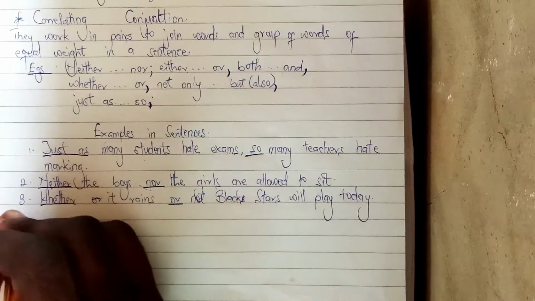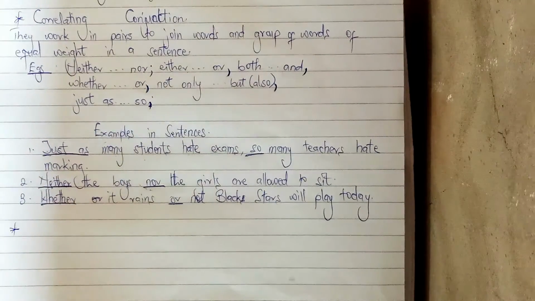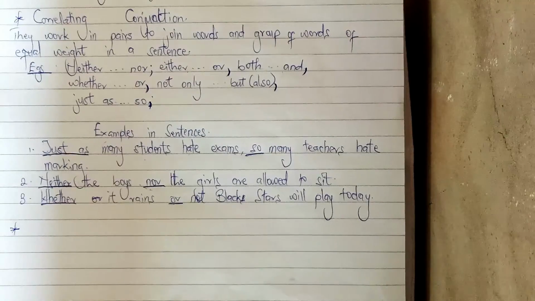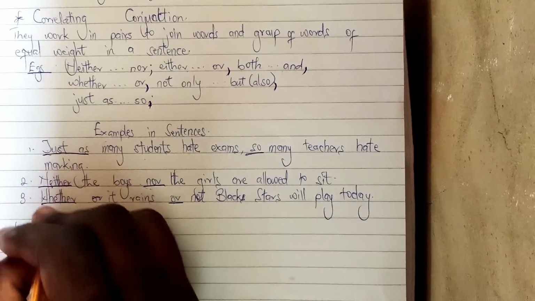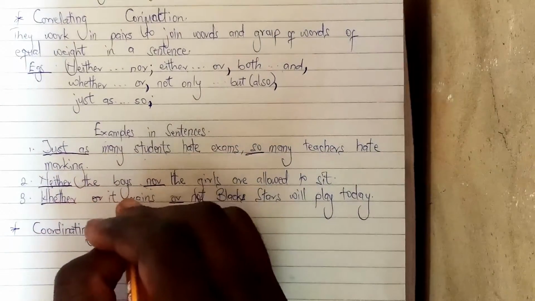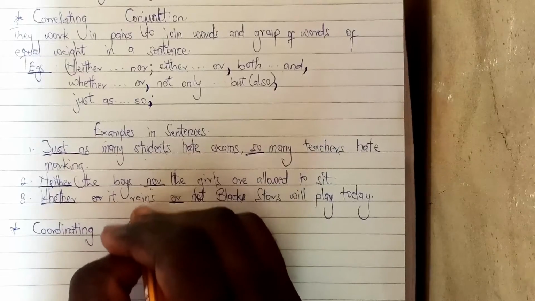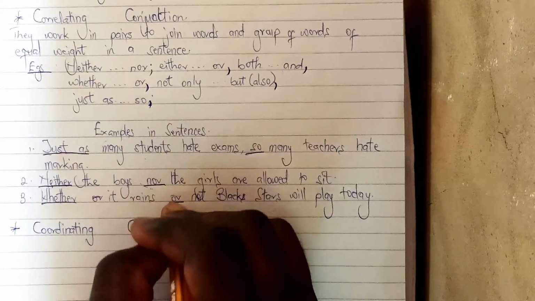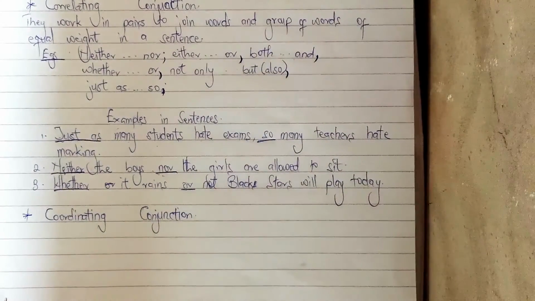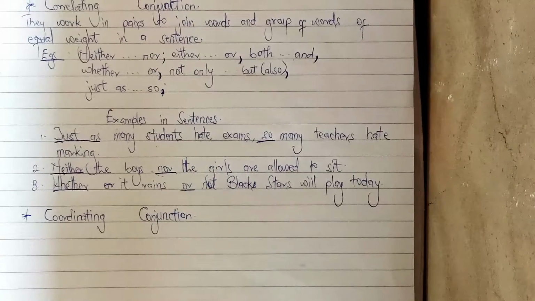Okay, so the next type of conjunction is referred to as the coordinating conjunction. Coordinating conjunction is the next type of conjunction we have to look at.